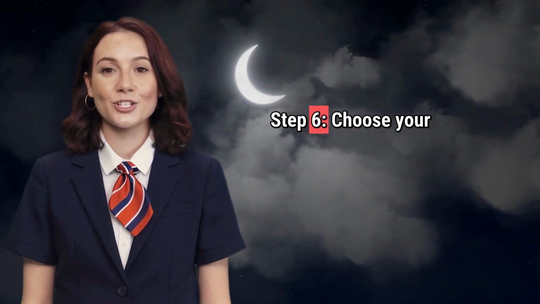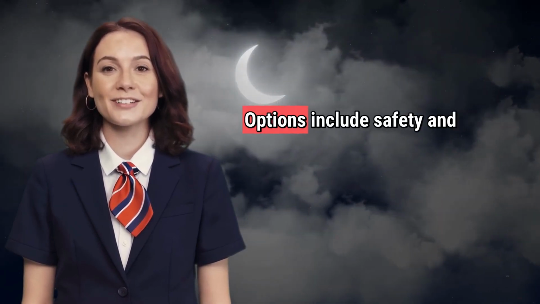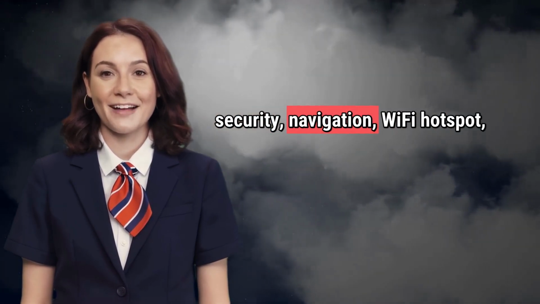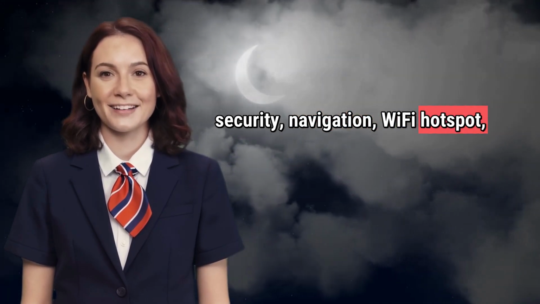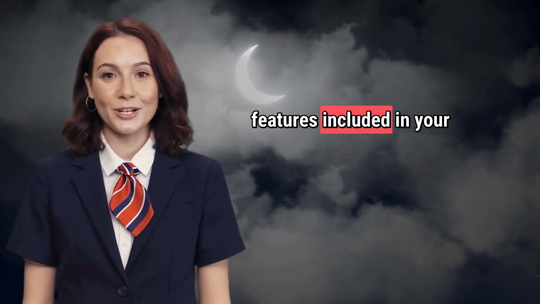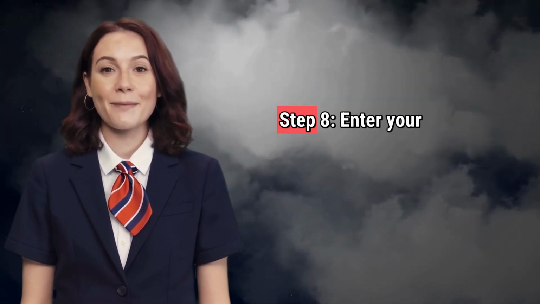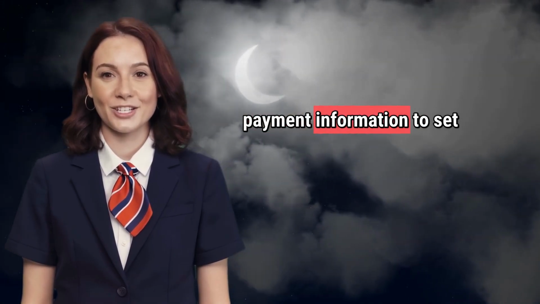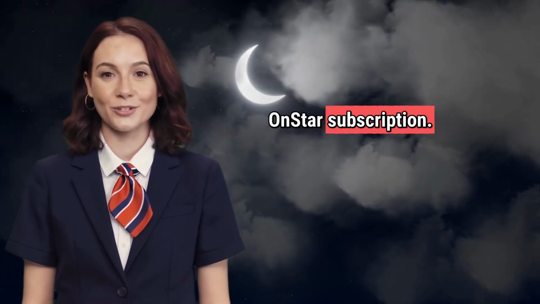Step 6. Choose your OnStar plan. Options include safety and security, navigation, Wi-Fi hotspot, and connected services packages. Step 7. Review the plan details, pricing, and features included in your selected package. Step 8. Enter your payment information to set up billing for your OnStar subscription.